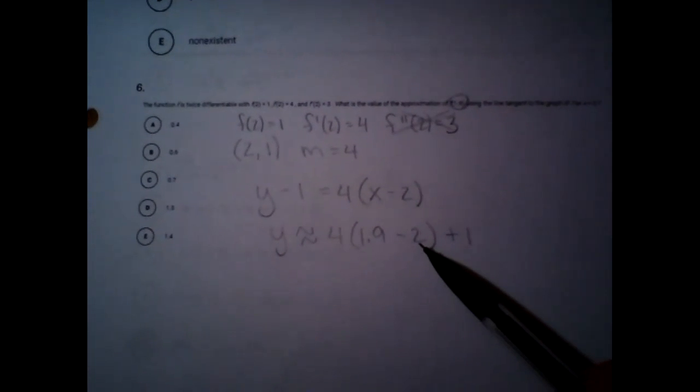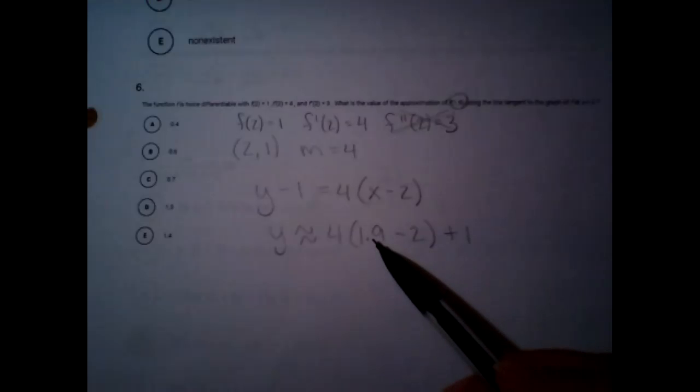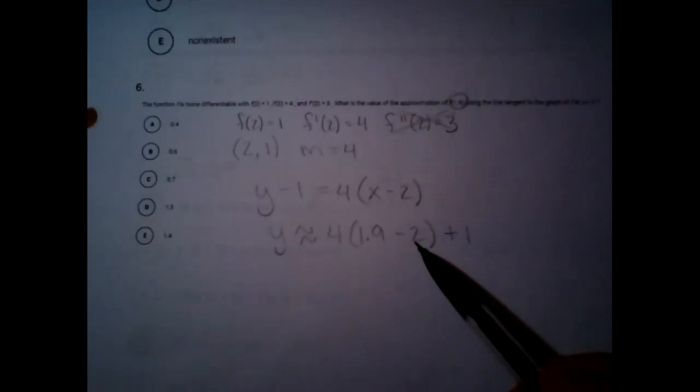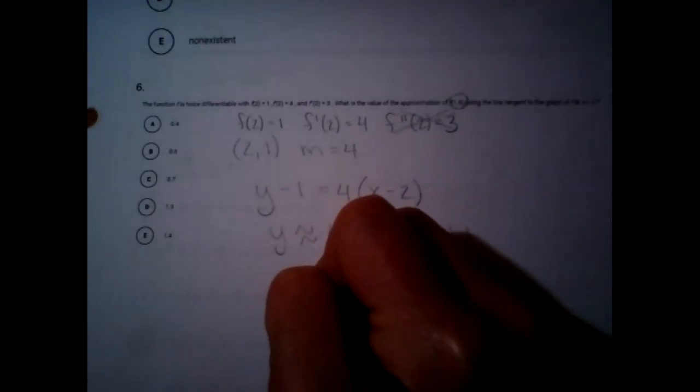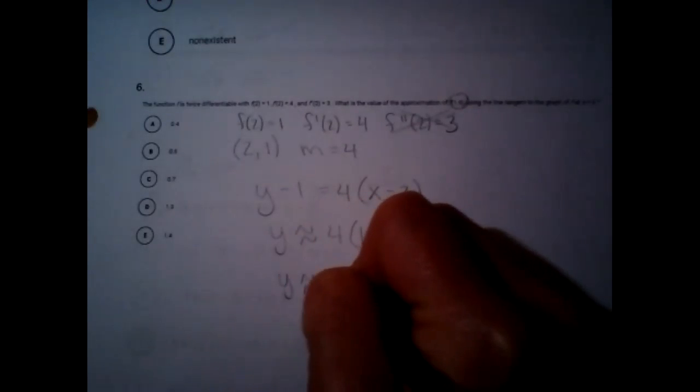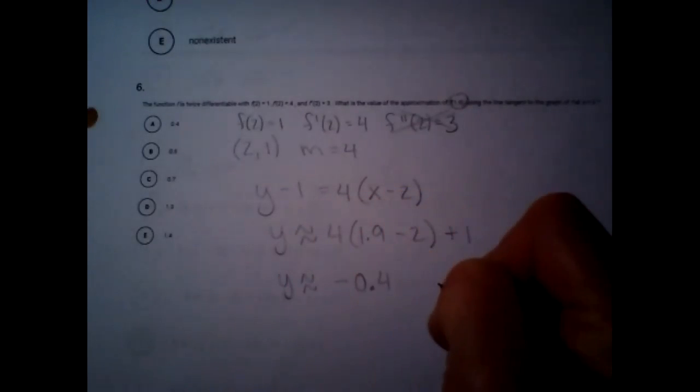Now, I can't police whether you used a calculator on this at home, but this would be non-calculator on the AP exam, so we're gonna have to fight our way through this. 1.9 minus 2, that would be -0.1, times 4 would be -0.4, and so that would come out to 0.6. So that one is B.